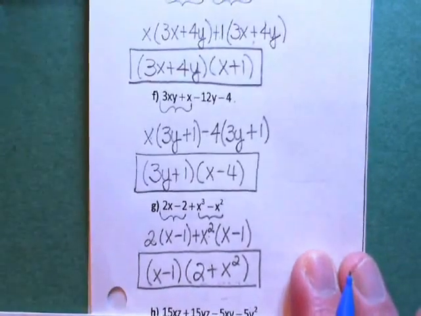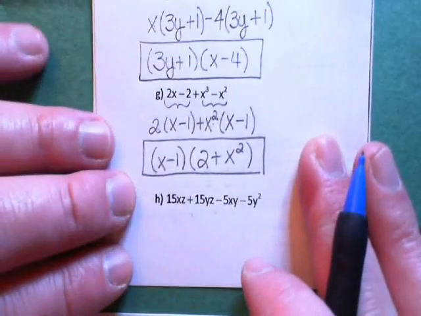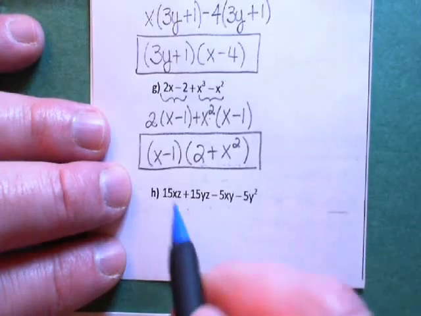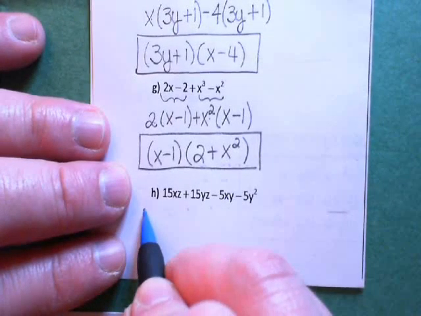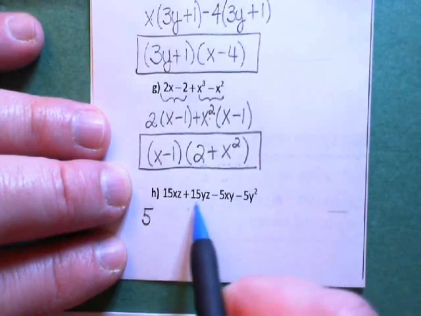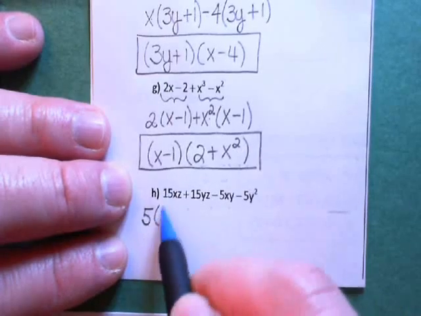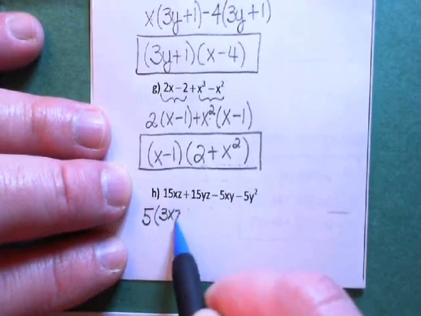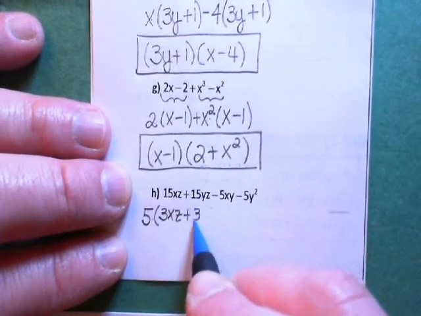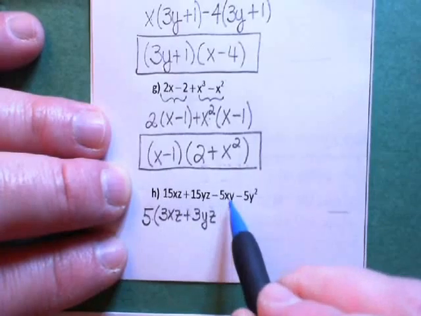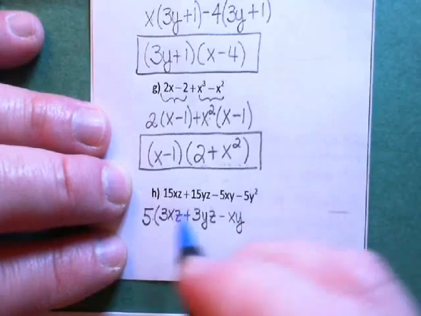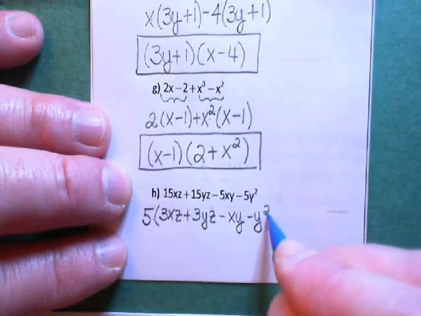Alright, let's do one more. Can I factor anything from all four terms? In this case, yes, I can. I can factor out a 5. And let's see, can I factor anything else? No. So the first term becomes 3xz. The second one, 15 divided by 5, is 3yz. Negative 5xy divided by 5 becomes negative xy. And negative 5y squared becomes negative y squared.